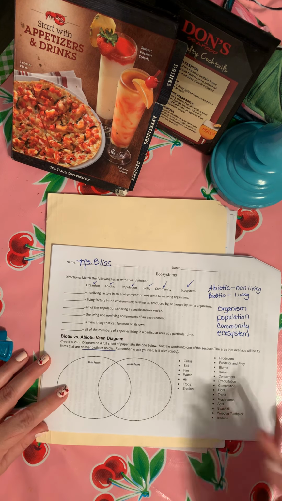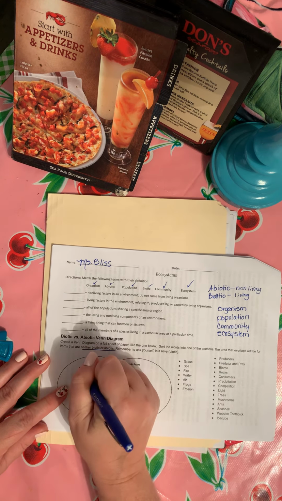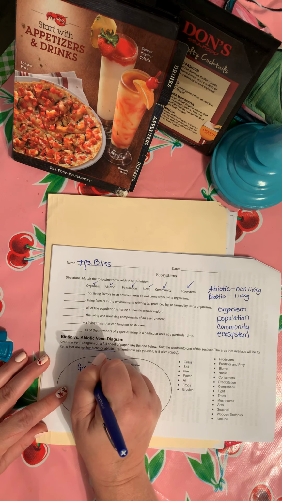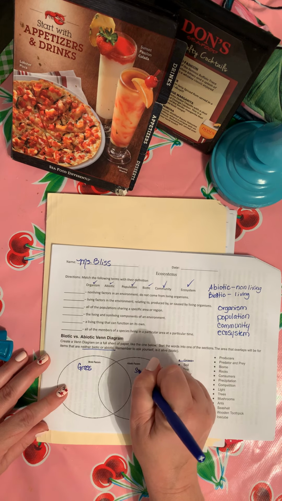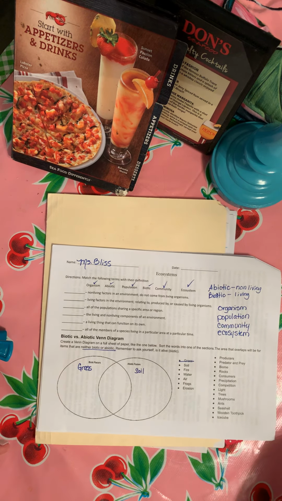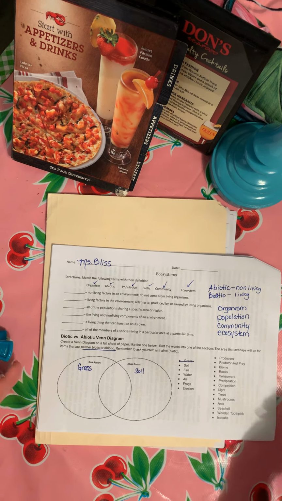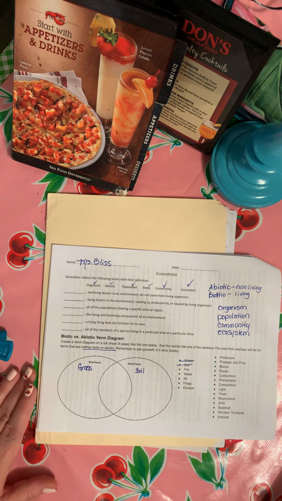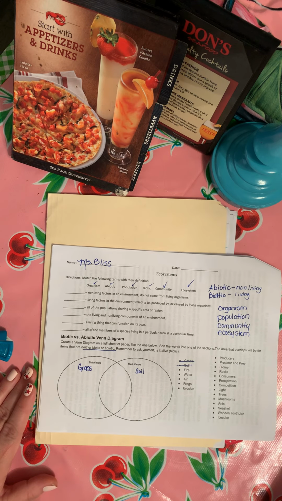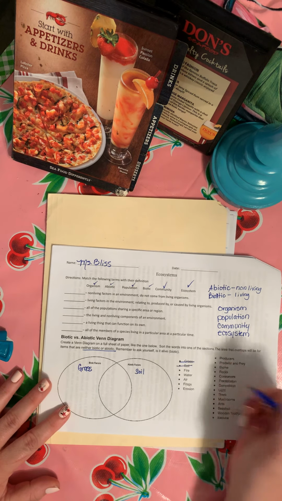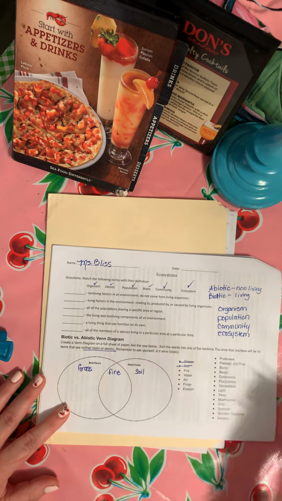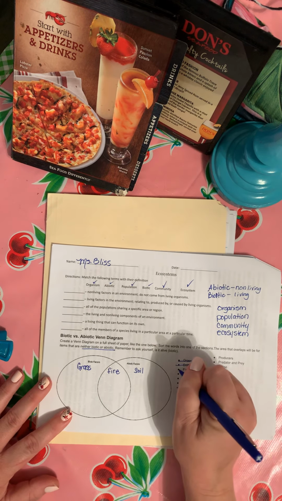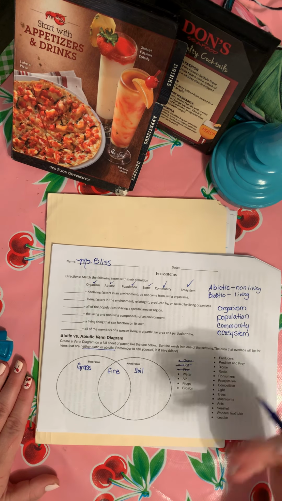Alright. So grass, of course, is going to be biotic. Soil, abiotic. Unless you're counting the nutrients in the soil. But we're not going to get that deep, okay? Alright, so then, I guess the next, you know what, this will help a lot. The fire one, we're going to put that here in the middle. It's not really alive and it's not really dead. So there you go. Okay, now you get to do the rest.